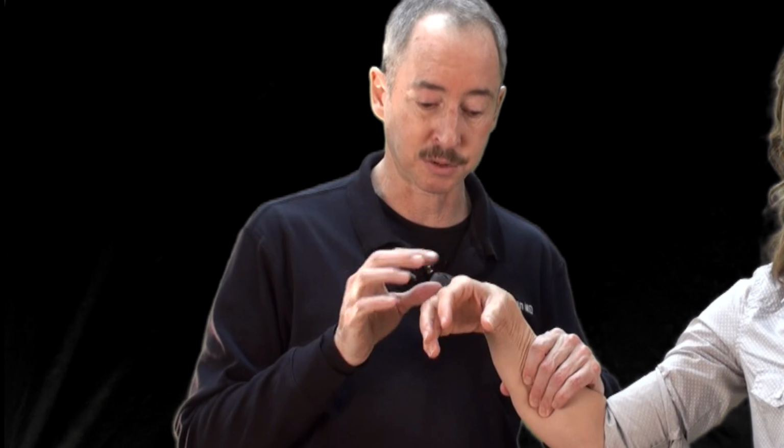By far, the most important and reliable physical finding in people who have carpal tunnel syndrome is called a positive Phalen's test, which you can do yourself. Phalen's test is spelled P-H-A-L-E-N-'S, and all you have to do is take your wrist and bend it about 90 degrees.